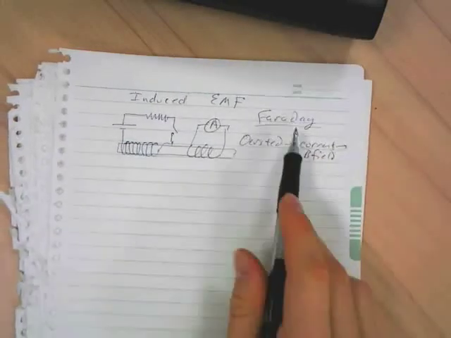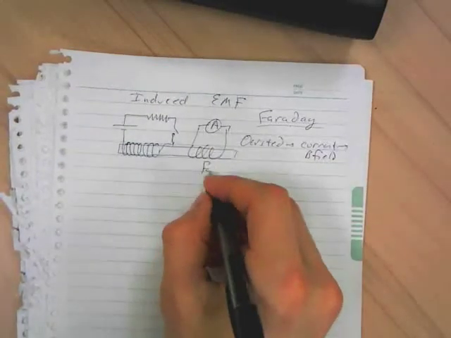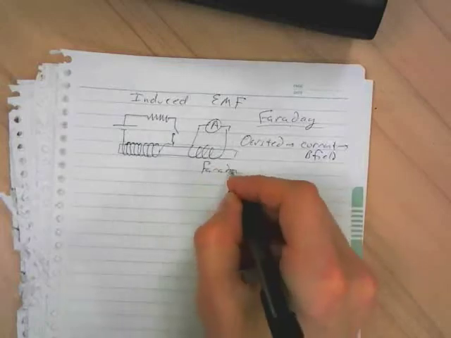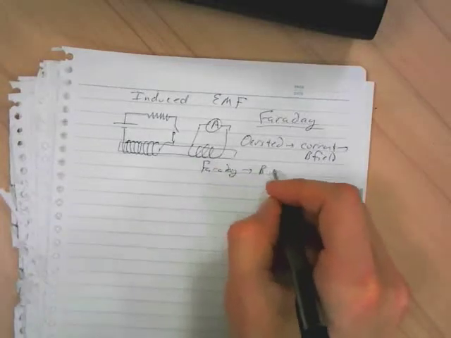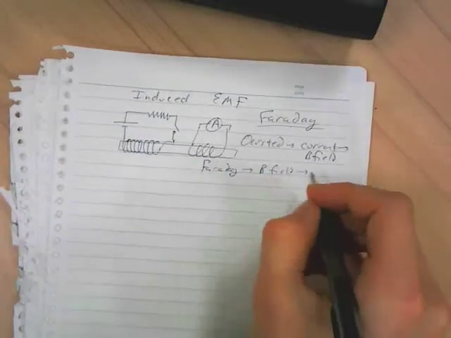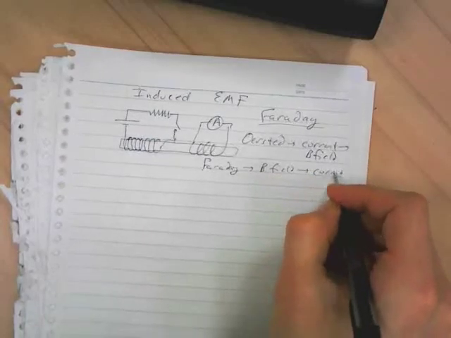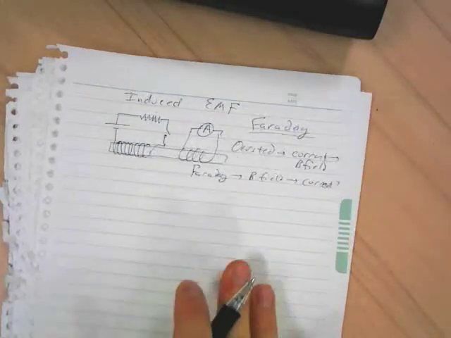And Faraday was trying to figure out if a B field could produce a current. So this is what he set up here.